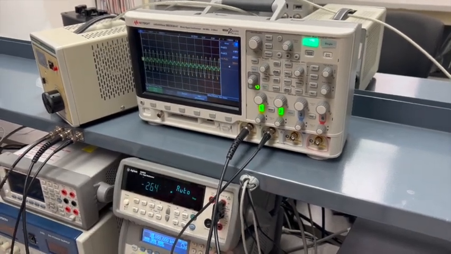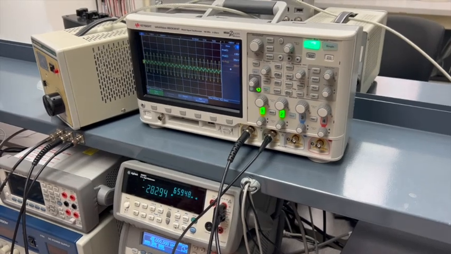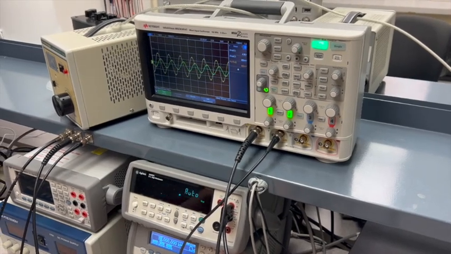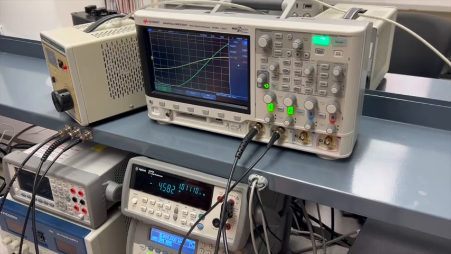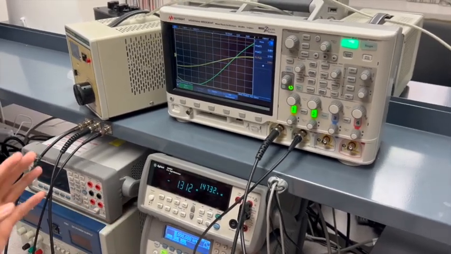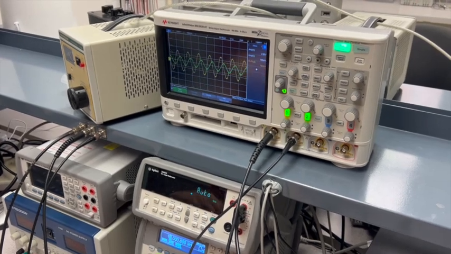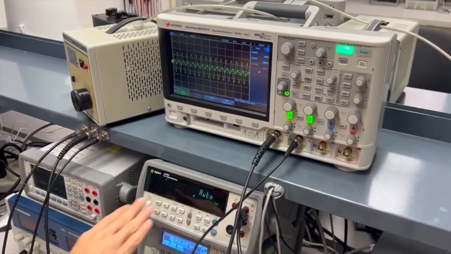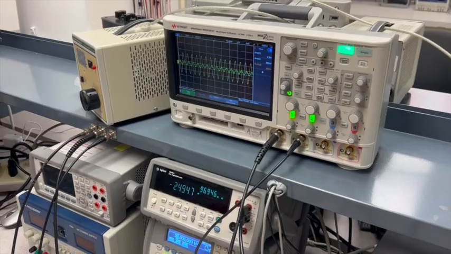Sorry, not directly proportional, but it will be proportional. As we decrease the frequency, the decibels go towards 0. And then as we increase the frequency again, the decibels increase.